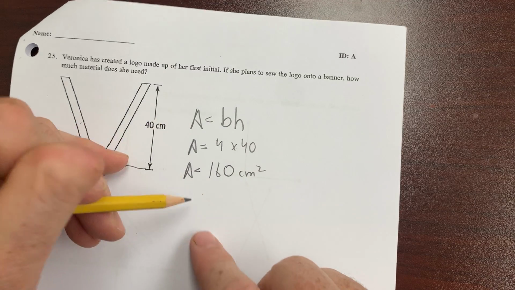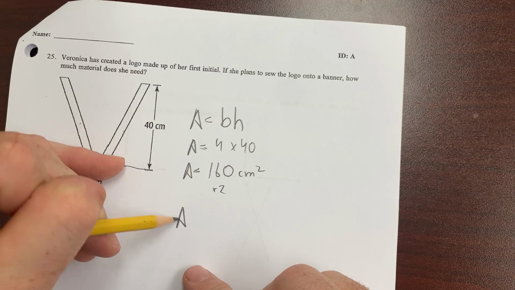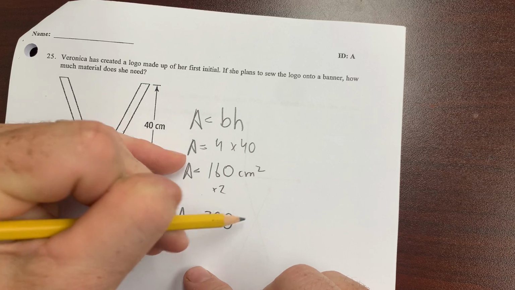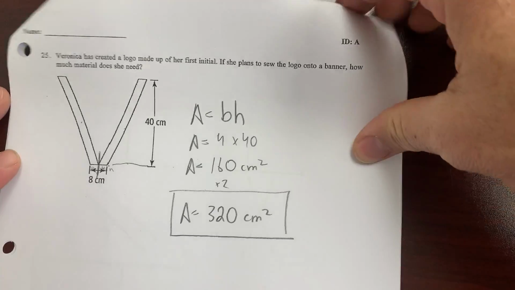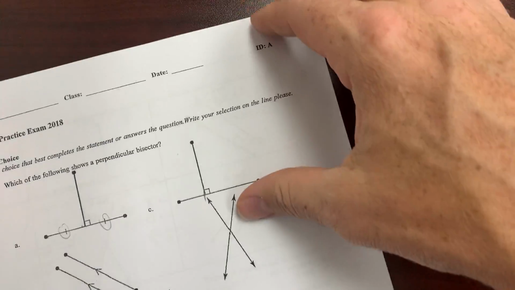Now there's 2 identical ones, so you just times that by 2. Okay, so area is 320 centimeters squared is how much material she needs. And I believe that's the end of it. All right, there's the practice test.